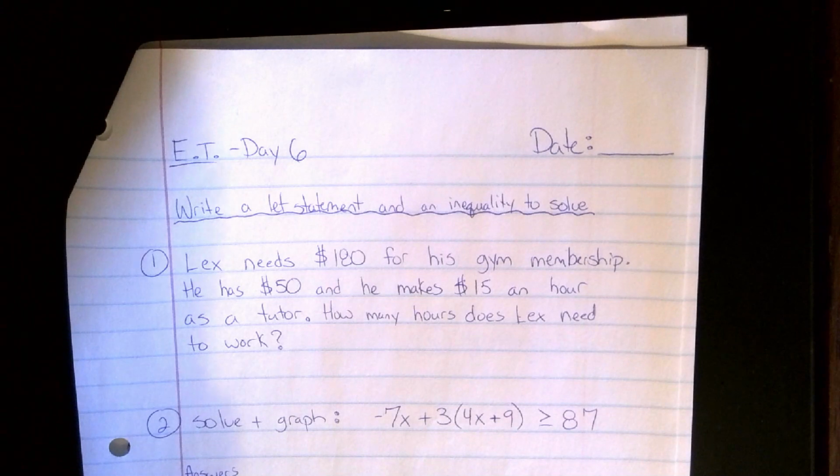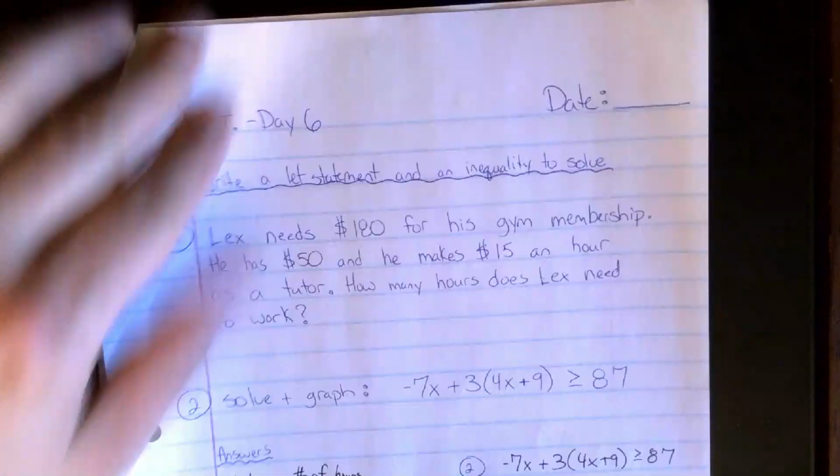The directions say for that number one, you're going to write a let statement and an inequality to solve. So go ahead and pause it. Take a couple minutes to try those two problems. And then I'll go over the answers. Alright, we're back. Hopefully you paused and did that work, so that you really have a good understanding of inequalities here.